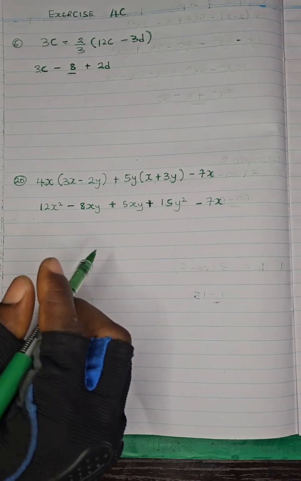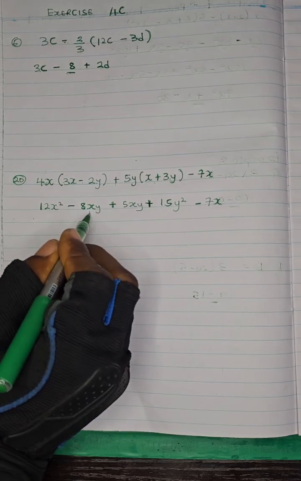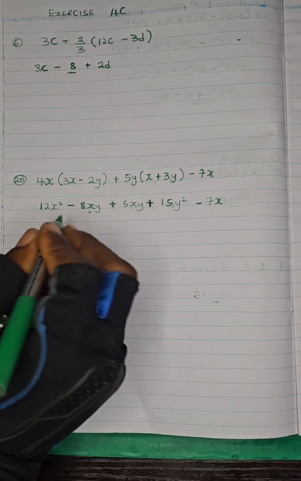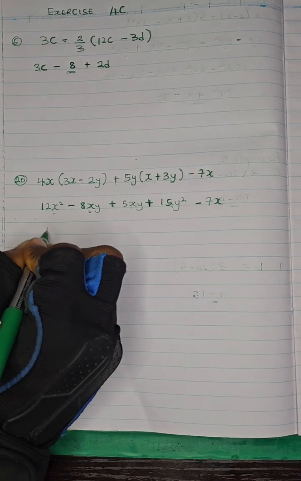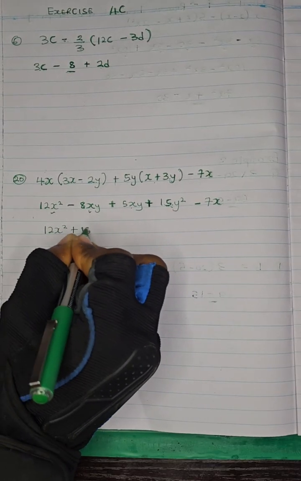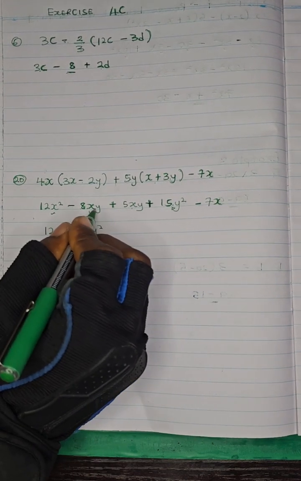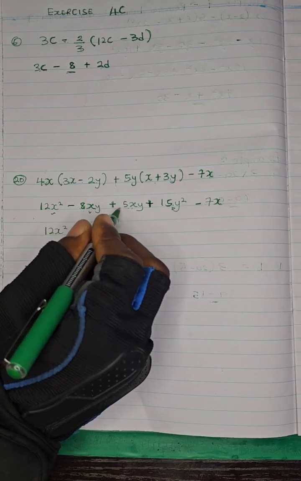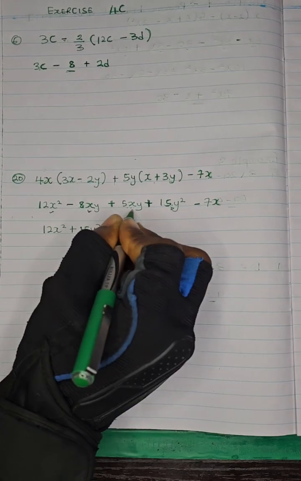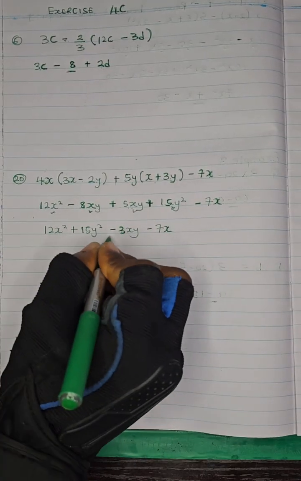So the next thing you're going to check for is the simplification, to take the like terms. So we have x squared and y squared on their own, so we take 12x squared, this is sorted out, plus 15y squared, this is sorted out. We now have minus 8xy plus 5xy will give you what? Minus 3xy. So these two are sorted out. Then minus 7x. So this is your answer.